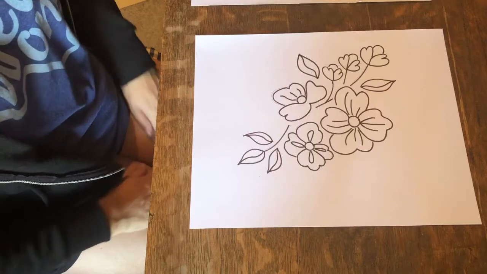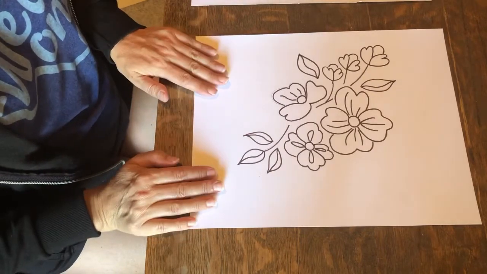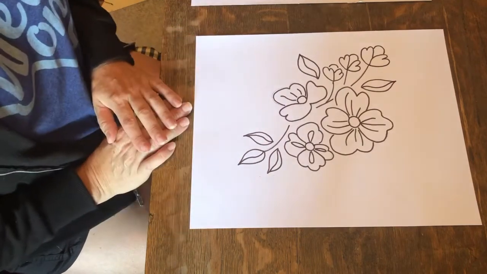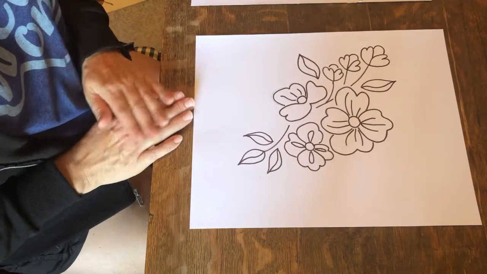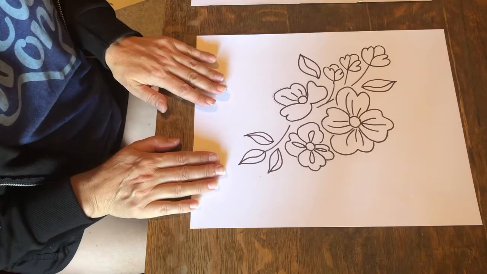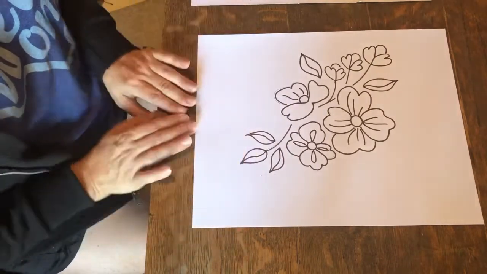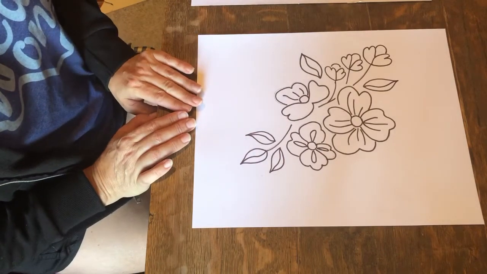Today I'm going to show you how to make a stencil with a repeating pattern that you can use on your wall to give the look of wallpaper. The first thing I did was sketch out this drawing. You can sketch out a drawing, find a pattern that you like.